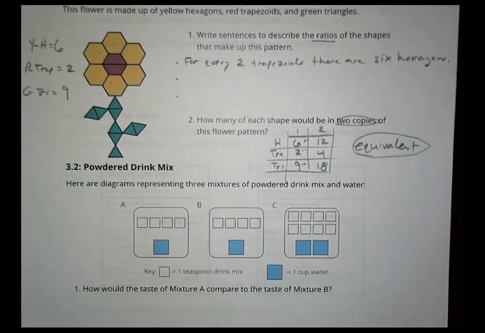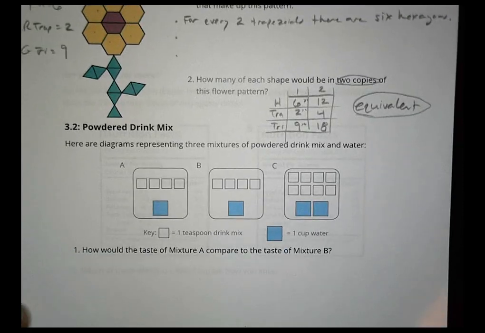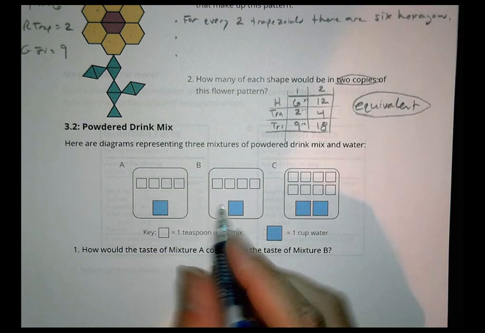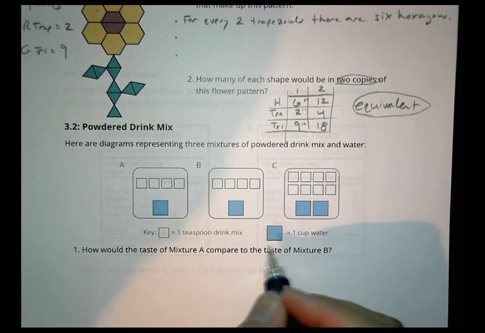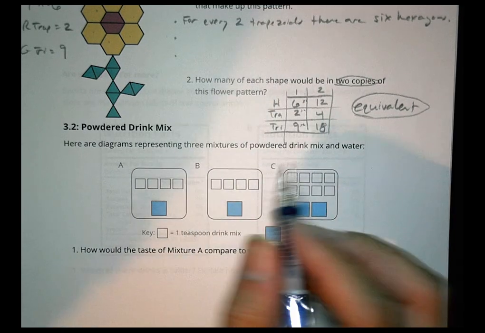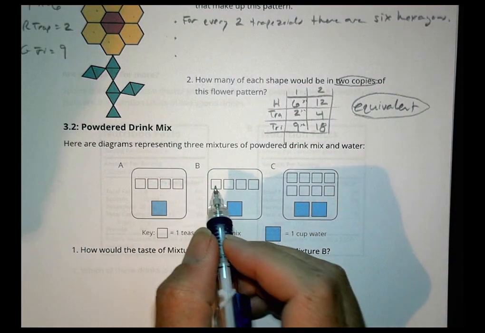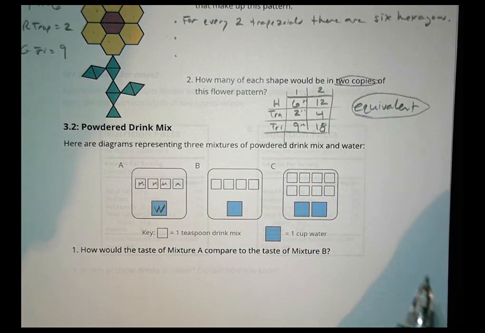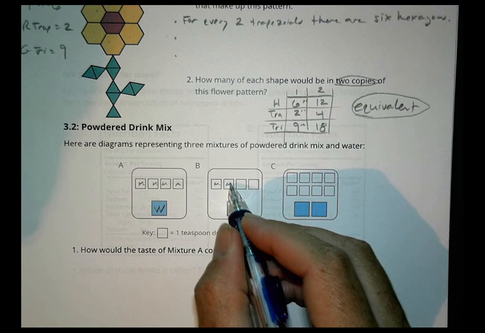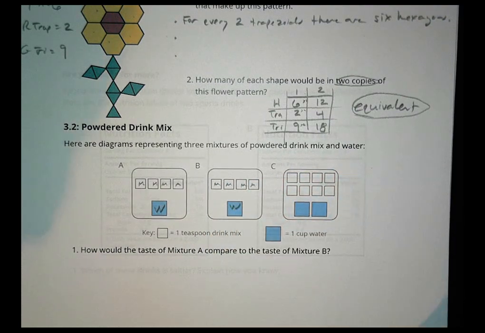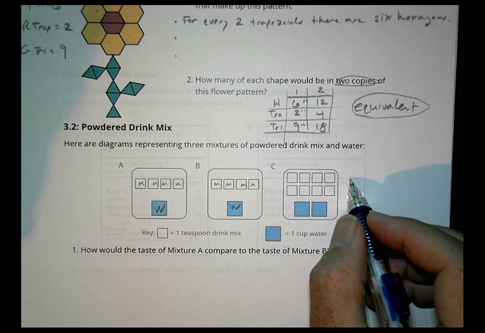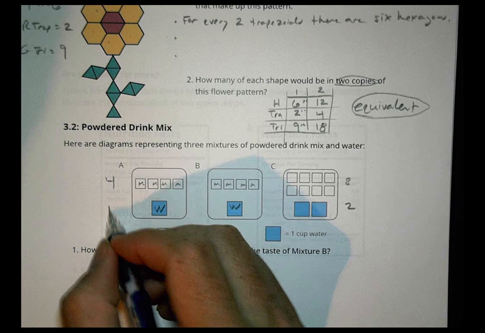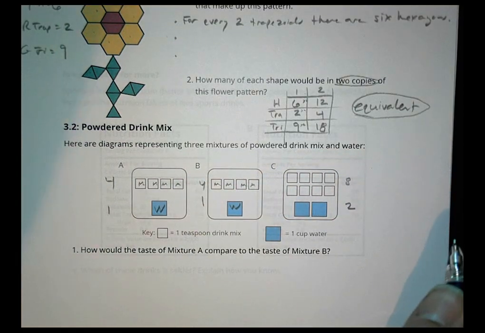All right, activity number 2, a powdered drink mix. Here are 3 diagrams representing 3 mixtures of powdered drink mix and water. The mix is the white squares and the blue is the water. In drink mix A, we have 4 teaspoons of mix, so here's my mix, and 1 cup of water. In B, I have 4 mix and 1 water. And over here, I have 8 mix and 2 waters. So these are 4 to 1, 4 to 1, and here we have an 8 to 2.